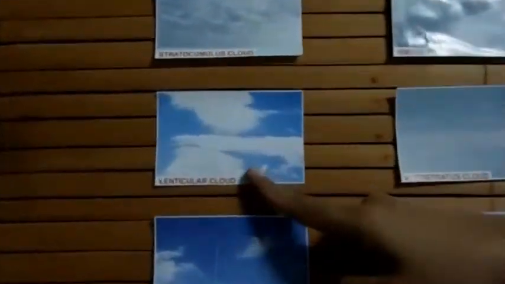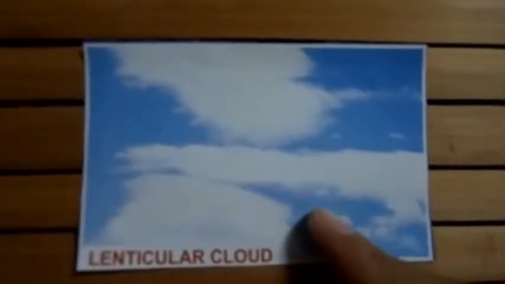The third is lenticular cloud. These are unique clouds which typically form around hills and mountains as a result of the way that the air moves. These clouds look quite distinctive, like giant flying saucers or lopsided stacks of pancakes.